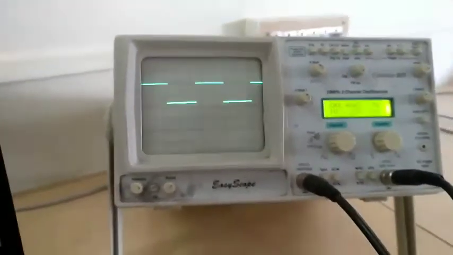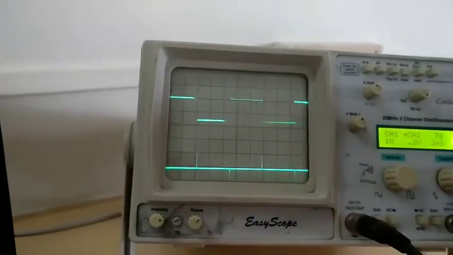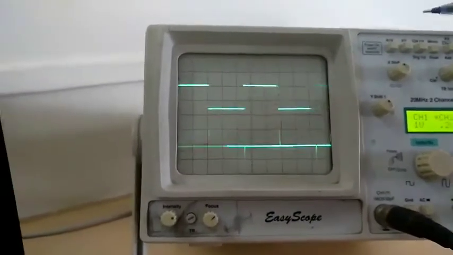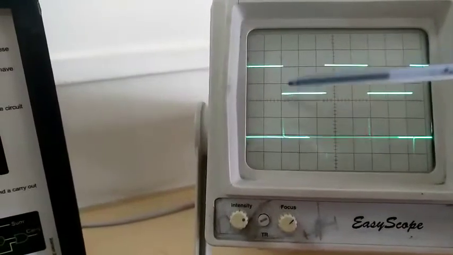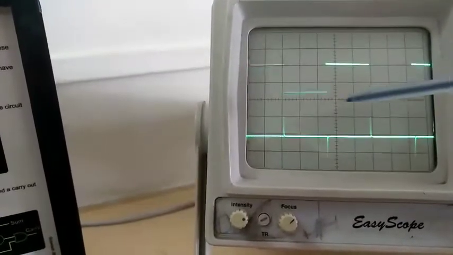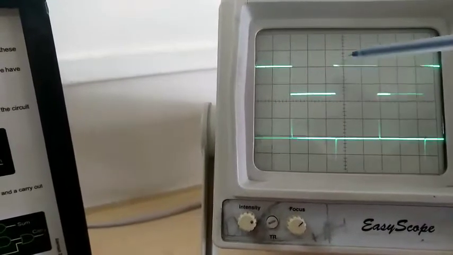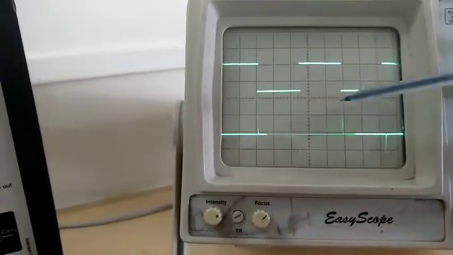Now we know that for a differentiator we get a spike as an output. So if you observe here, we are getting a spike, that is when it goes down we get a positive spike, and when it goes from negative to positive, or crosses from 0 to 1 level, we get a negative spike.